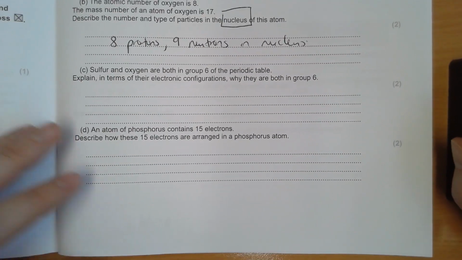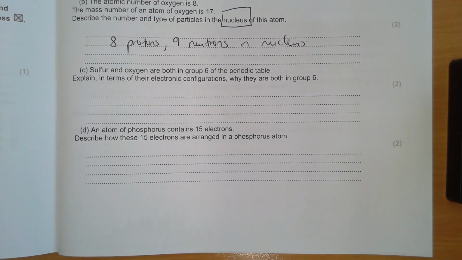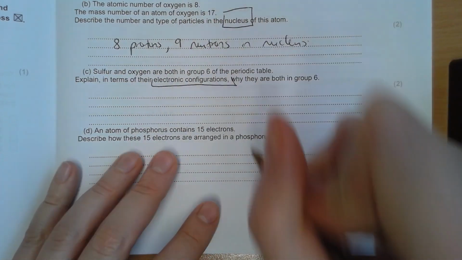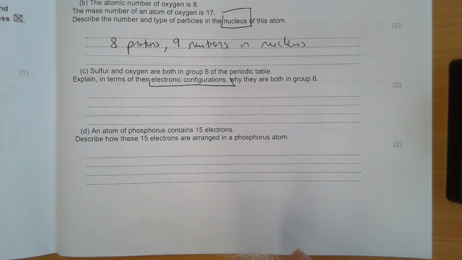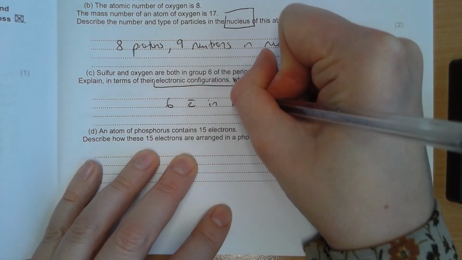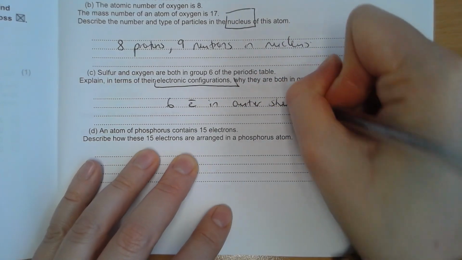So sulfur and oxygen are both in group 6. Explain in terms of their electron configuration. That word electron configuration, it just means how their electrons are arranged. If they're in group 6, what do they have in common? They all have 6 electrons in their outer shell. You have to specify outer.